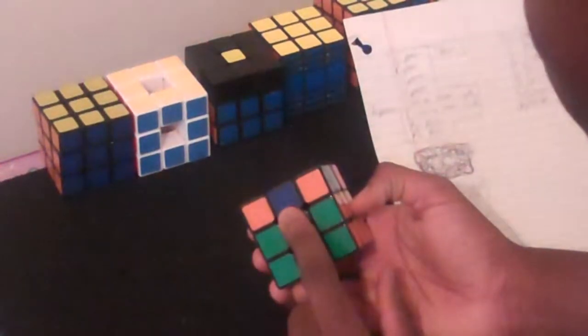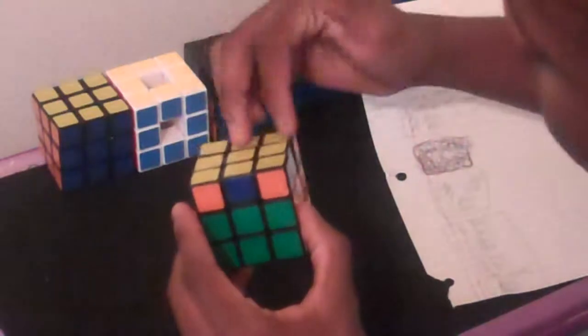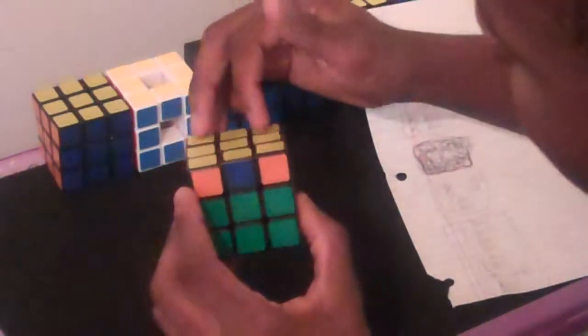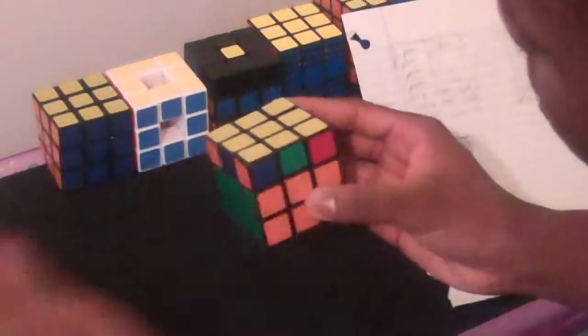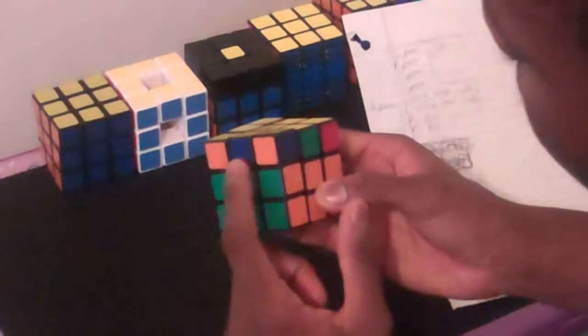And you have your G perms, and the color of the edge in the center is going to tell you if it's one of the G perms, with the 2 bars in the back if the headlights are on the front, or if the headlights are on the right, the 2 bars on the left side, or if this is opposite. It tells you if the 2 bars are in the front or the back. So if it's opposite, they're going to be away from you.